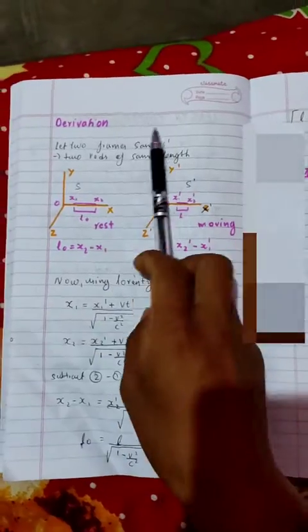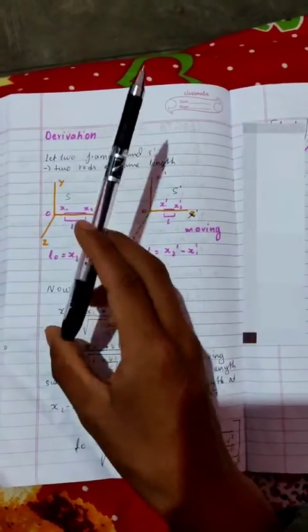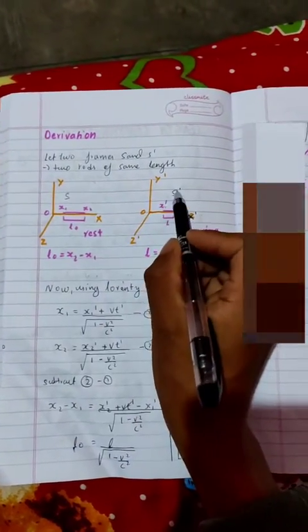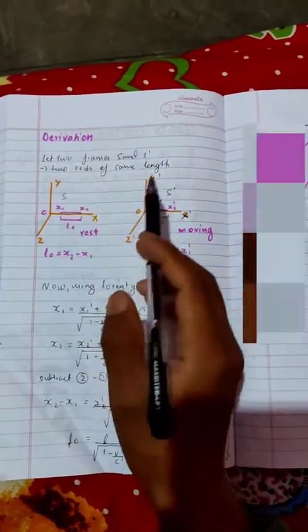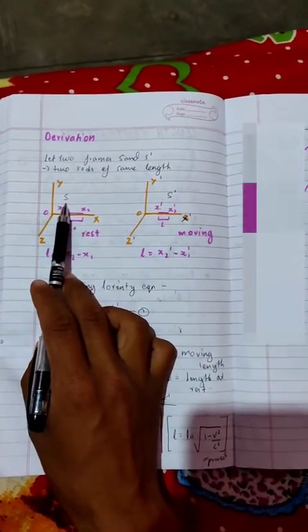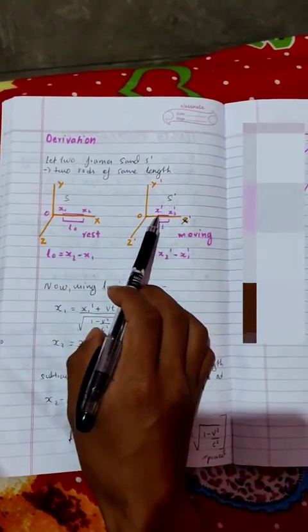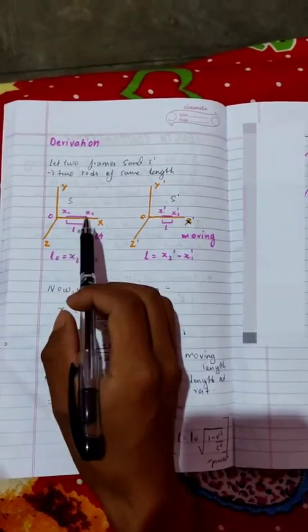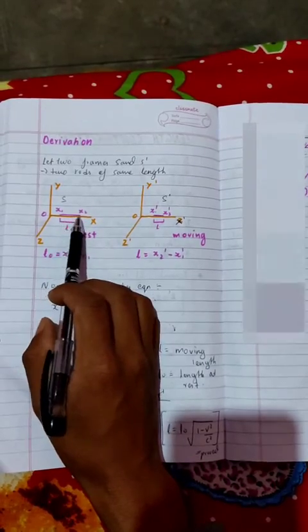And now the derivation for length contraction. Firstly, let us take two frames, S and S prime. Secondly, we will take two rods of the same length, placed on the x-axis.